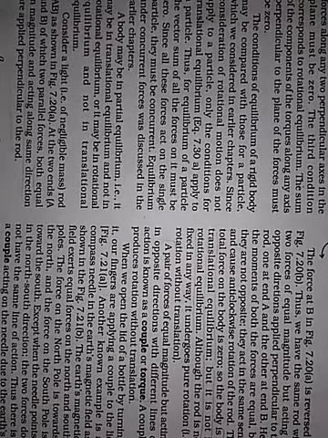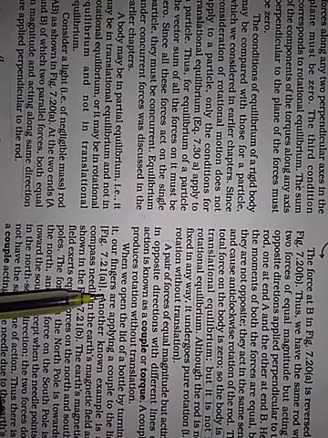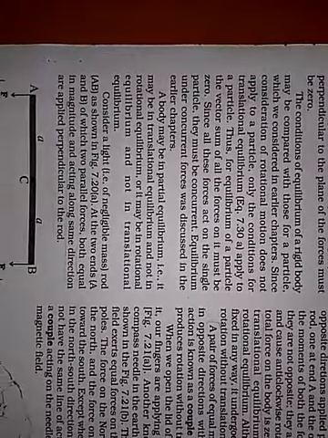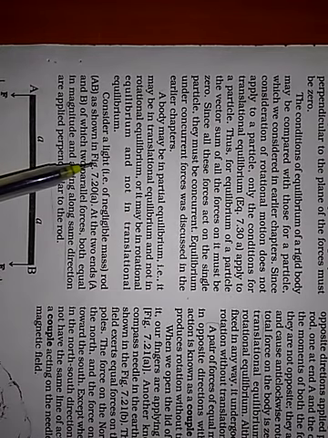Hello viewers, today we are going to see couple or torque. A couple produces rotation without translation. So first we will consider a light rod AB of negligible mass, as shown in figure 720A.